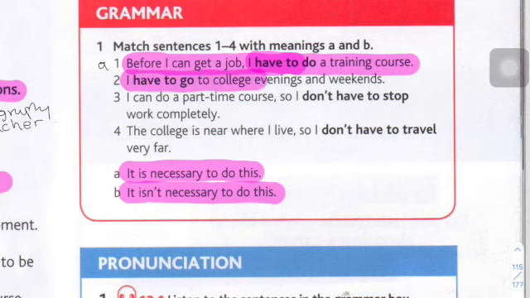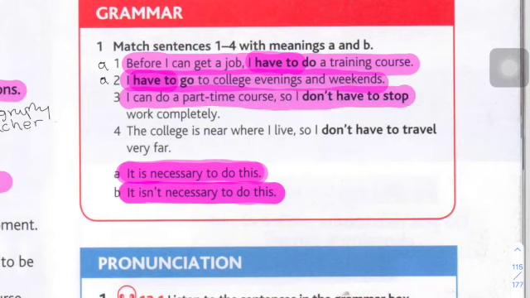I have to go to college evenings and weekends. It is necessary to do this. It isn't necessary to do this. It says have to, so it is necessary. Now, sentence number 3. I can do a part-time course, so I don't have to stop.